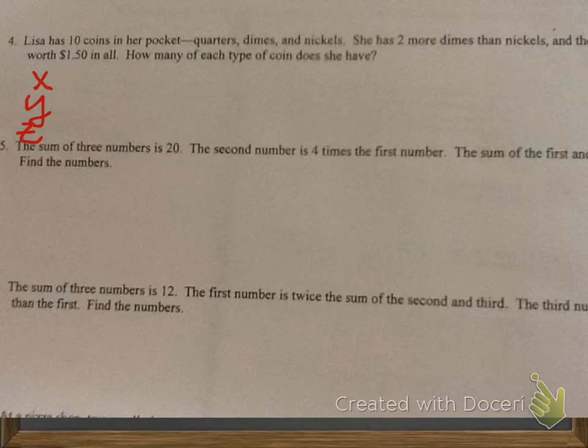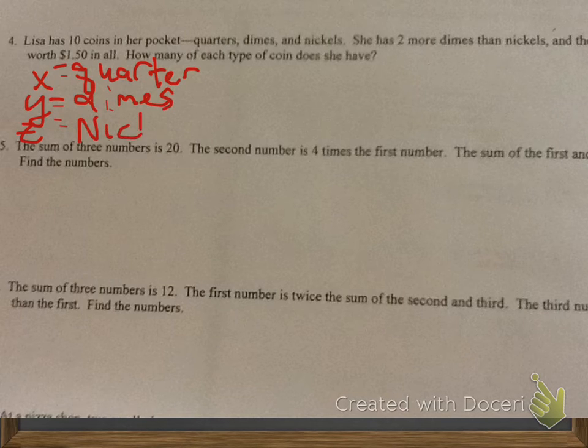Okay, what are we talking about here? What kind of coins? Quarters, nickels, and dimes. Okay, so I'm going to say quarters are my X, dimes are my Y, and nickels are my Z, just because I'm putting them in the order that I read them. All right.